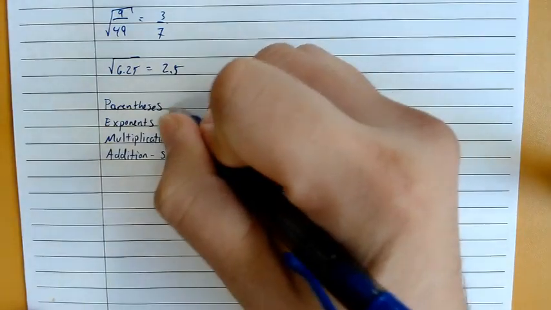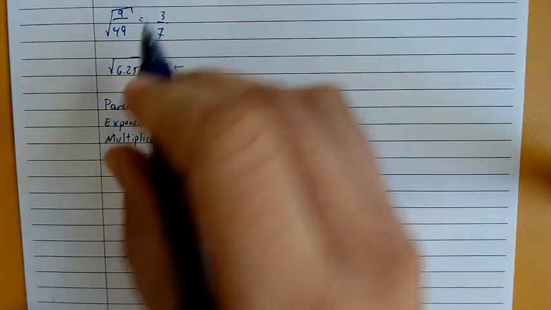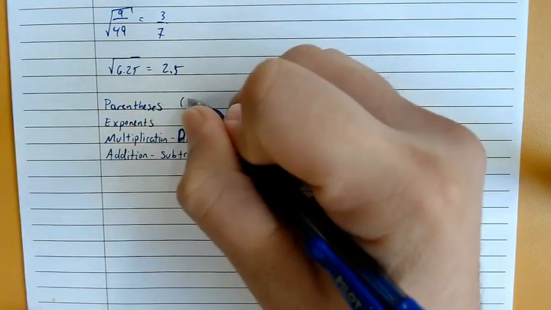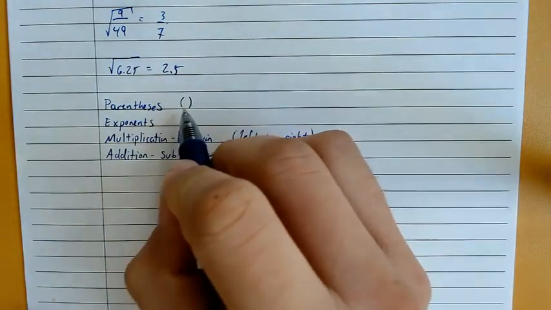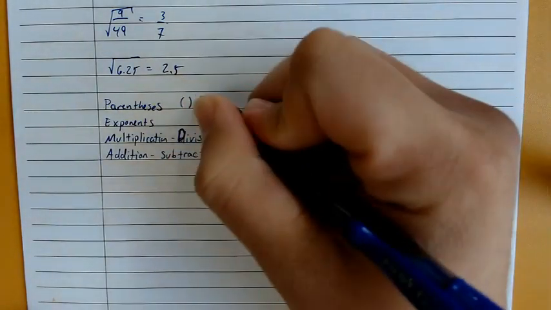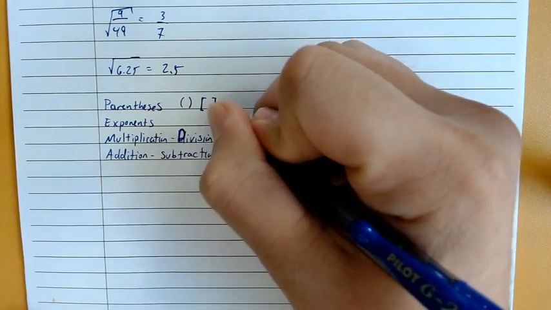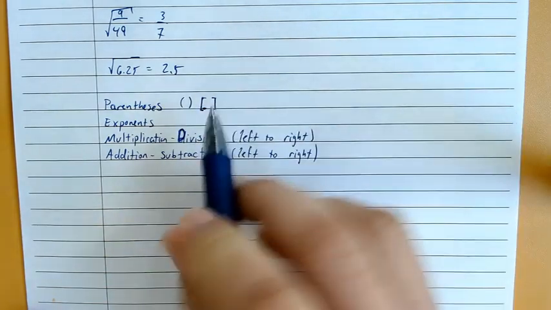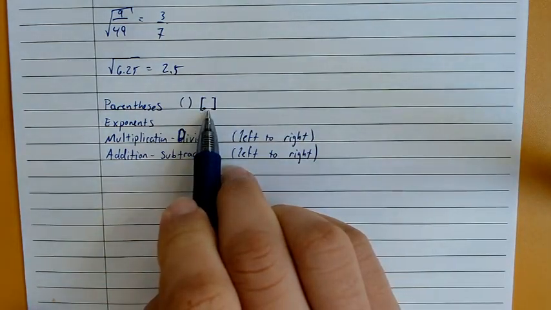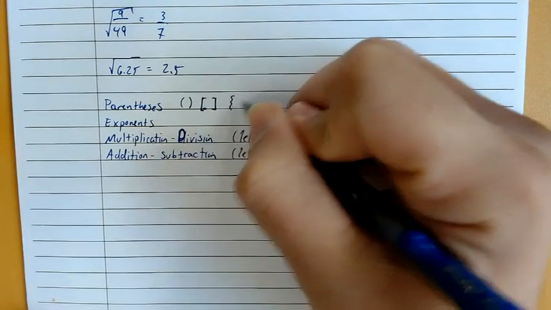Parentheses. Note that they're called parentheses, but there are different delimiters. There are different symbols that help you group. These are actually called parentheses, but there are other ones which behave similarly, but they have different names and a different shape. These are called brackets, and these are called braces.